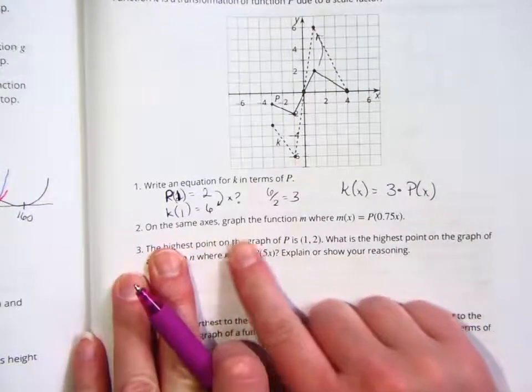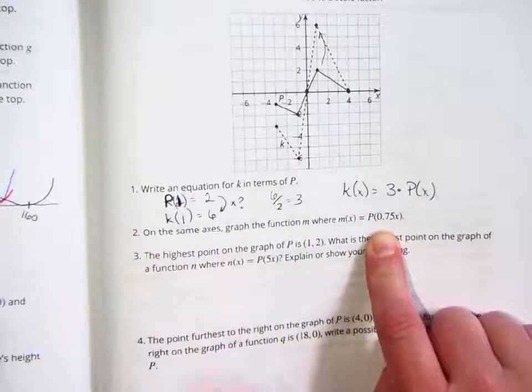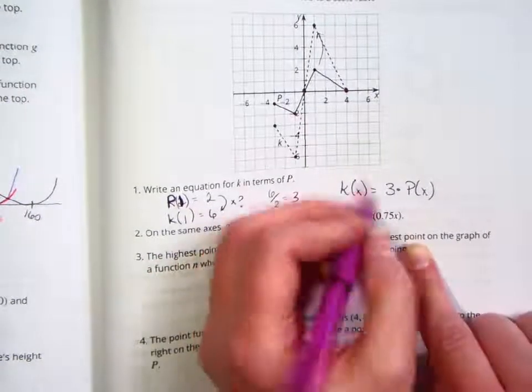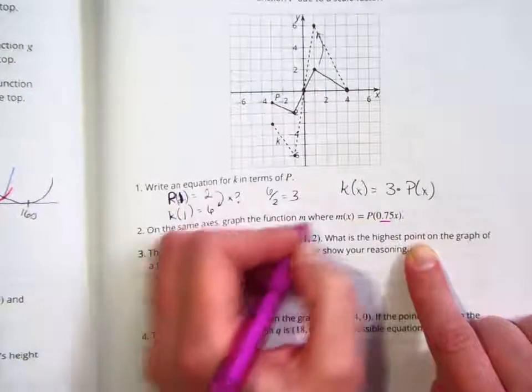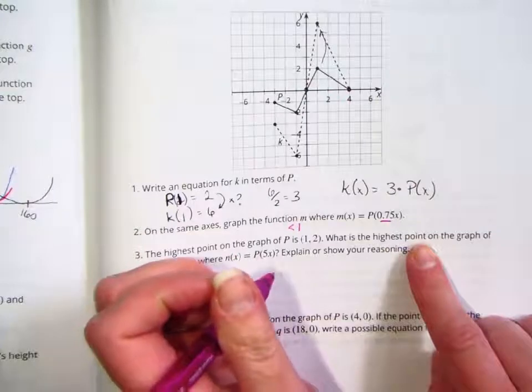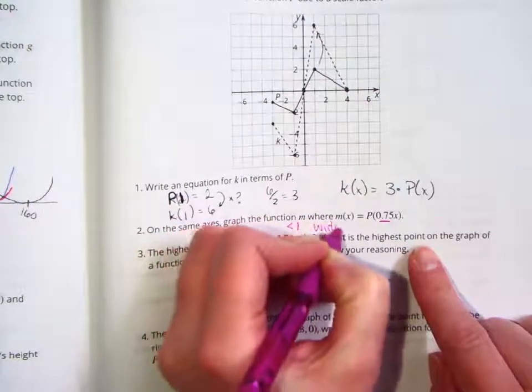Our next one asks us on the same set of axes, graph the function m, where m of x is p of 0.75x. I think first that 0.75 is less than 1, and so because it is less than 1, our graph should be stretched wider on the inputs.